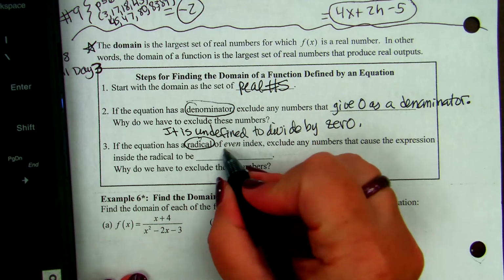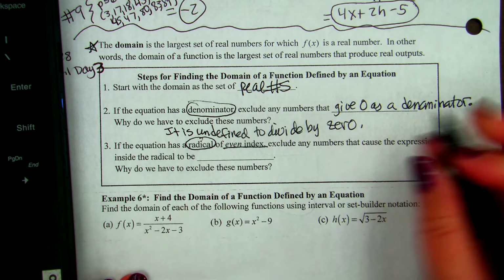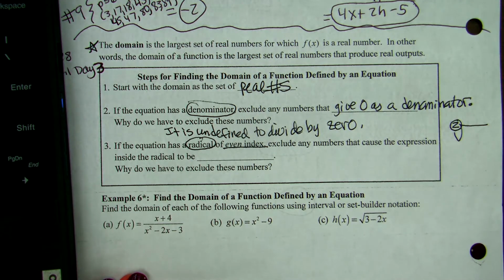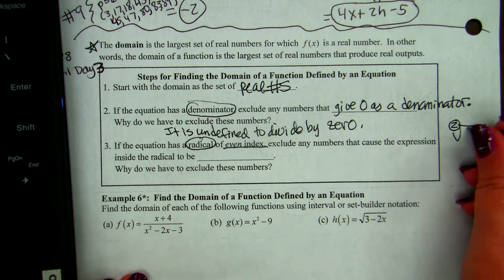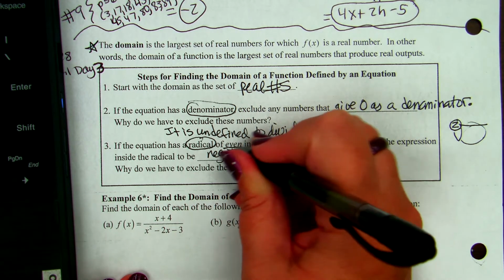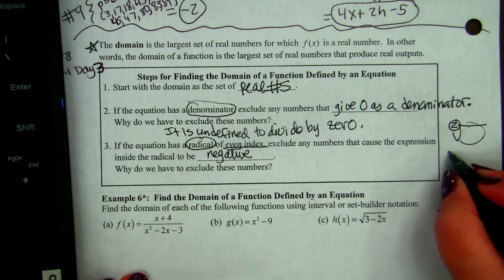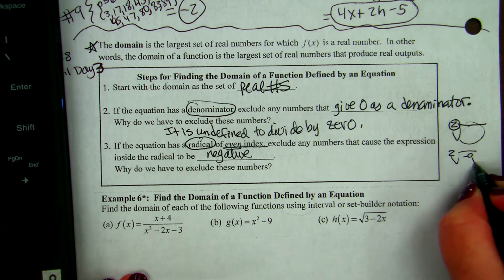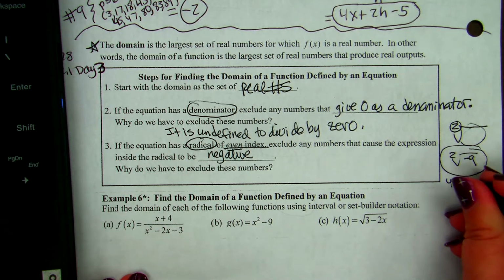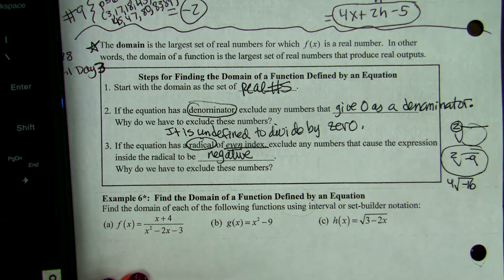If the equation has a radical of even index, when you have a radical and this number right here is even, like a 2, like a square root, or a 4 or a 6, then whatever's inside can't be negative. The square root of -9 or the fourth root of -16 are undefined. The cube root of -8 is -2, because -2 times -2 times -2 is -8.